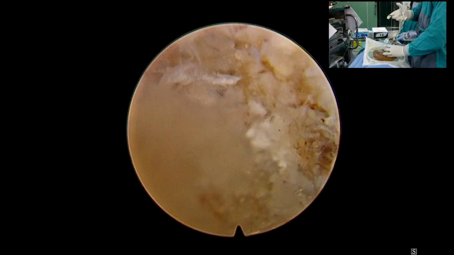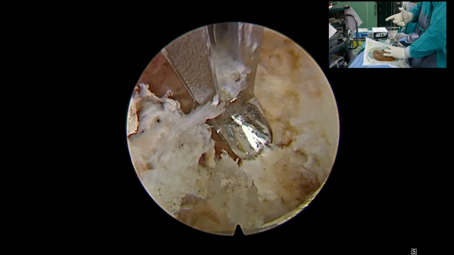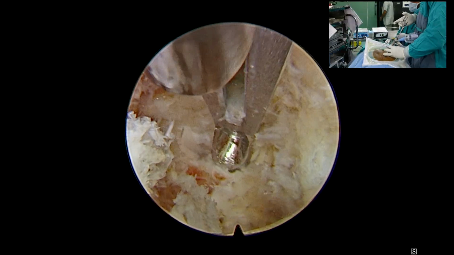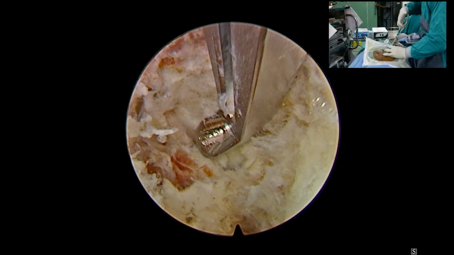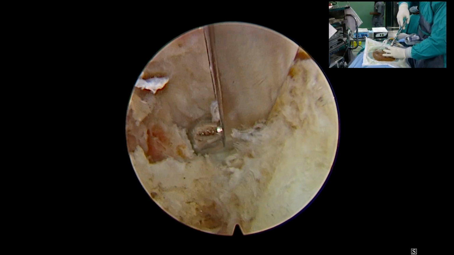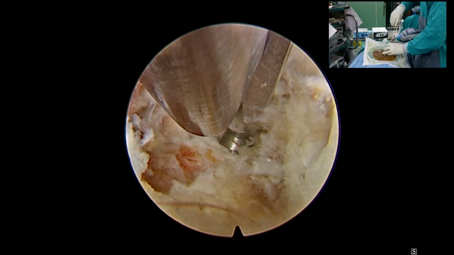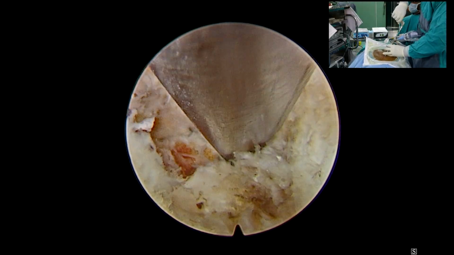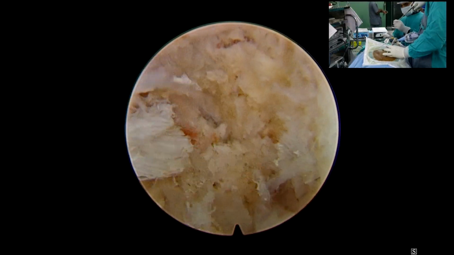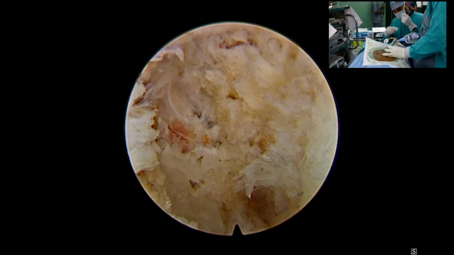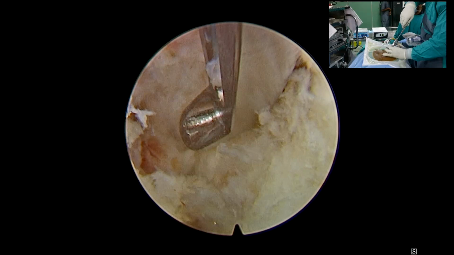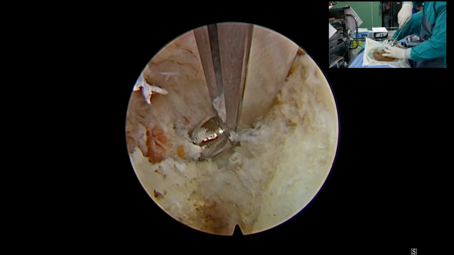The neurosurgeon does it. Especially when there are calcified parts, very chronic cases, when the disc is calcified most of the time.